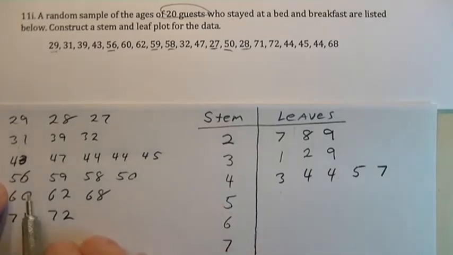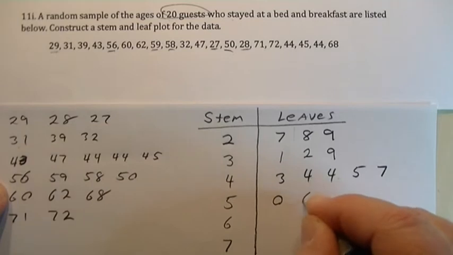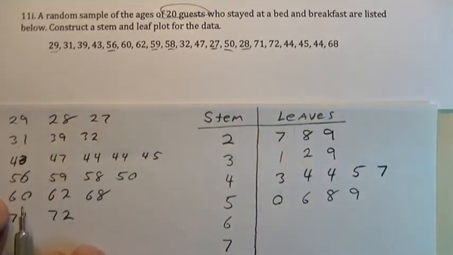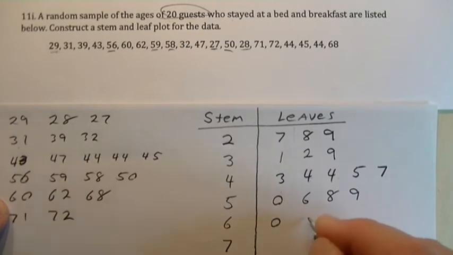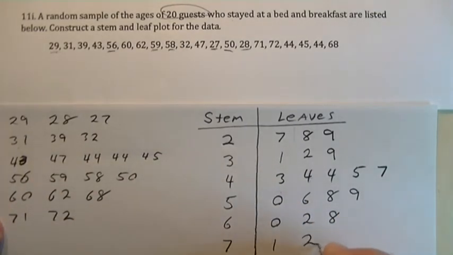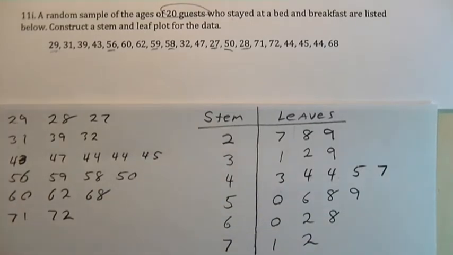Okay, let's do 50s. Looks like we got a 0, 6, 8, 9. 60s, we got 0, 2, 8. Those are already in order. And we got 1 and 2 for the 70s. And really, that's all there is.